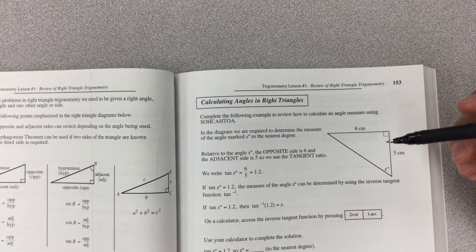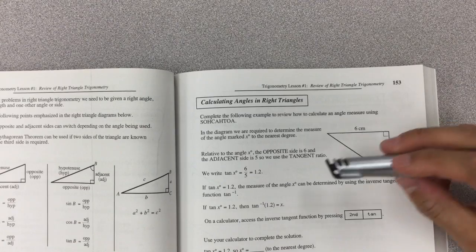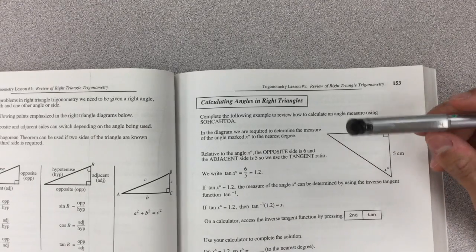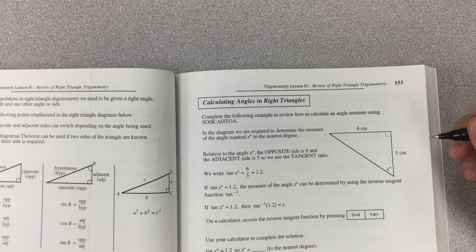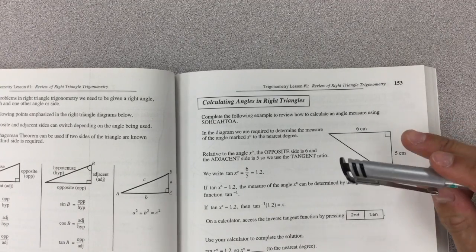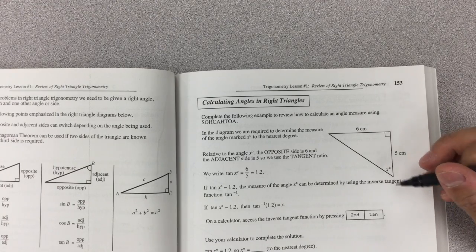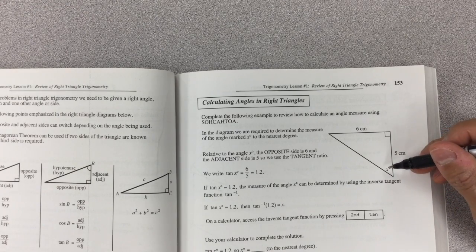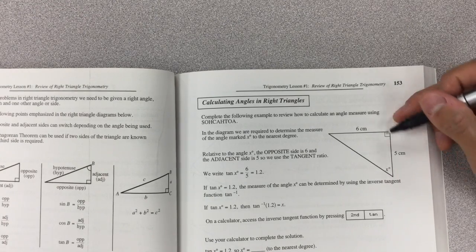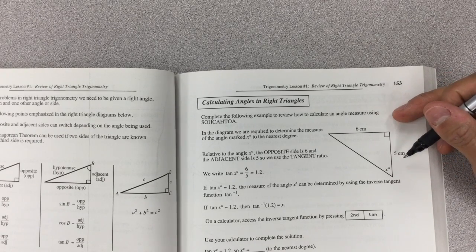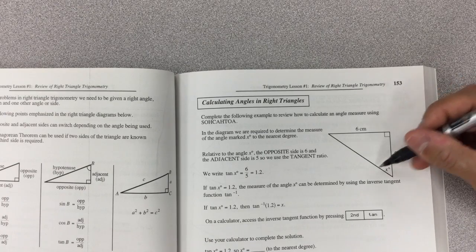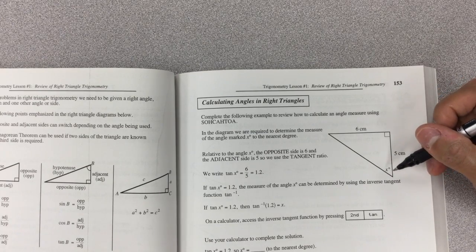So calculating angles in right triangles. Remember when we were doing this last year, we had to take the inverse of the trig ratio. So if we're looking for, for example, x degrees here, we have the opposite side, 6, and we have the adjacent side, 5, we would have to use a tan ratio in order to determine what the angle would be.